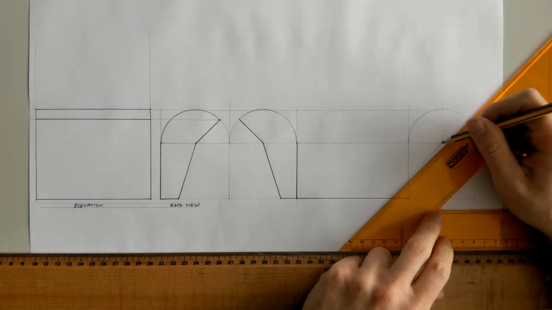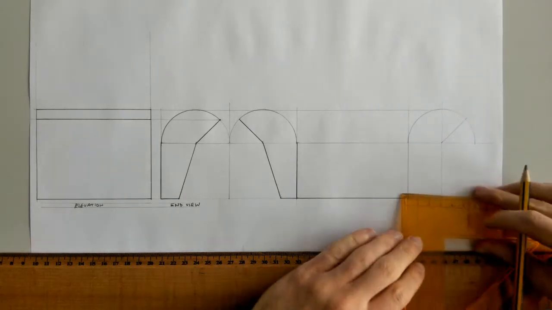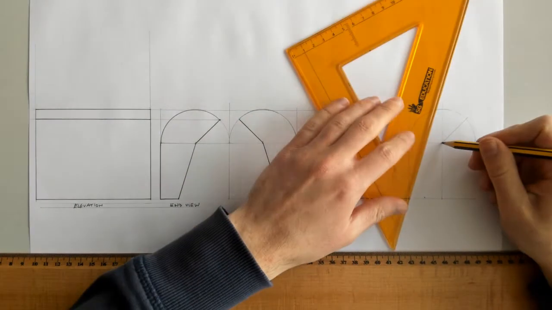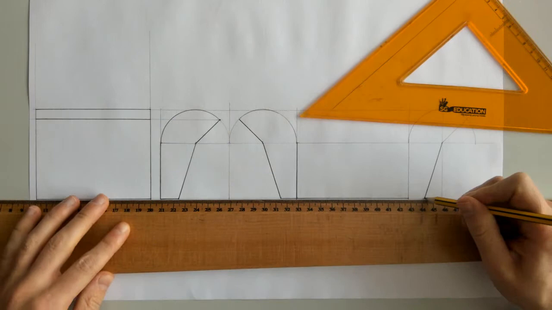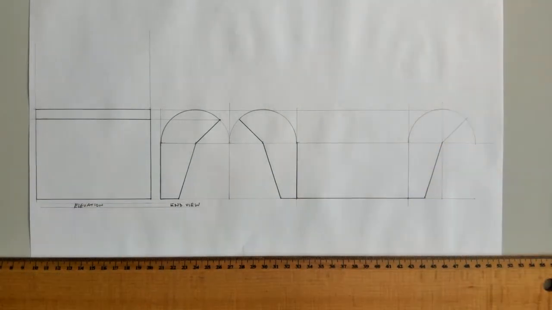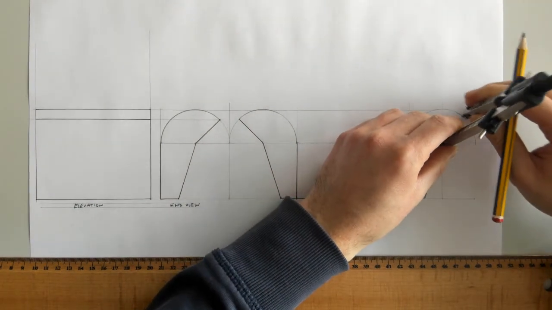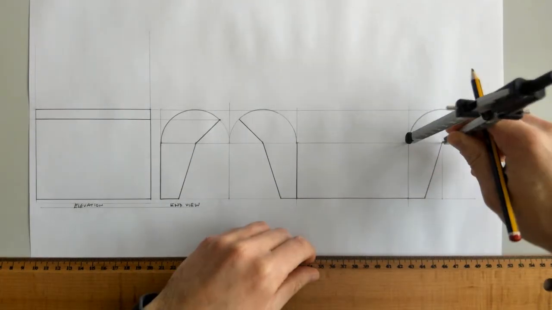Take my 45-degree line out. Measure my 15 once again, and connect those two together. Then I can go over heavy my semicircle where the 45-degree line hits.